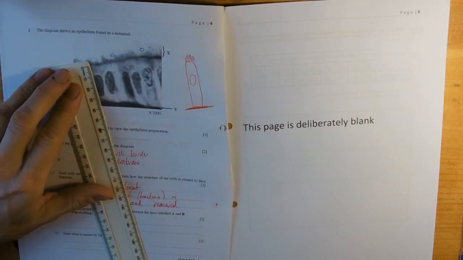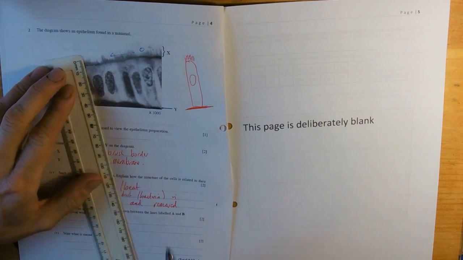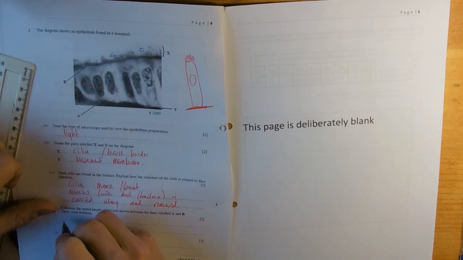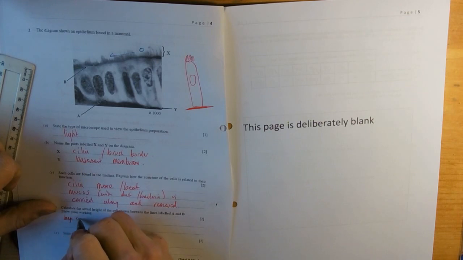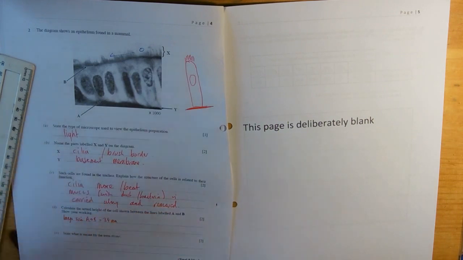So on my page I'd go for 34. So I'm going to write down image size A to B equals 34 millimeters. Show your working. I'm not just going to write 34. I've told you what it is.